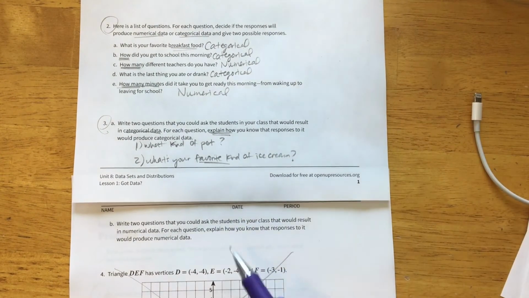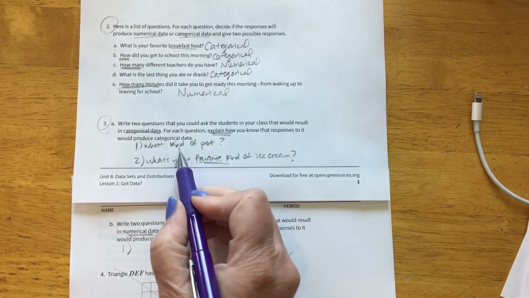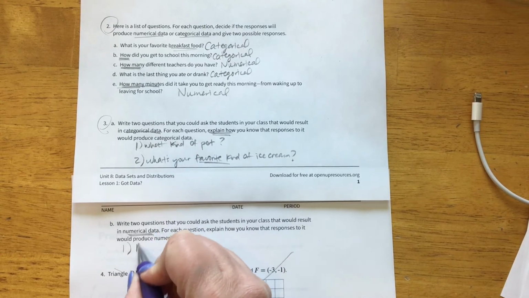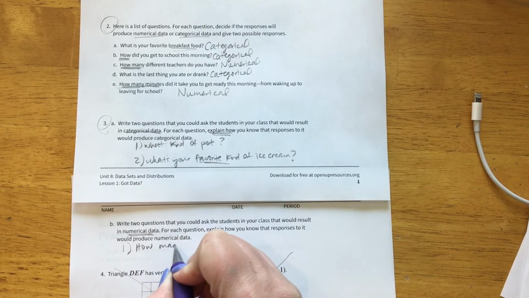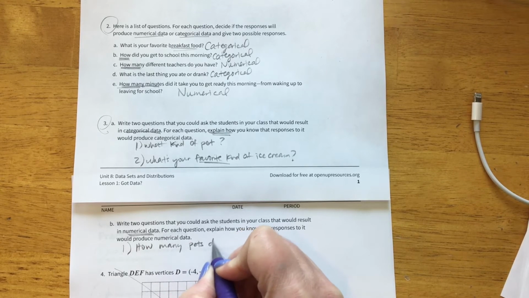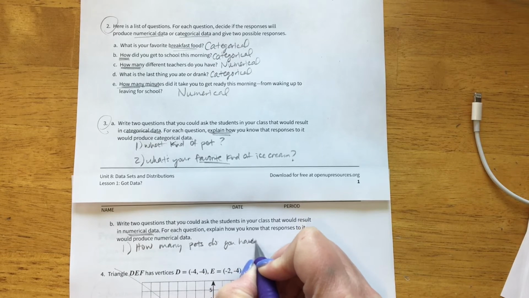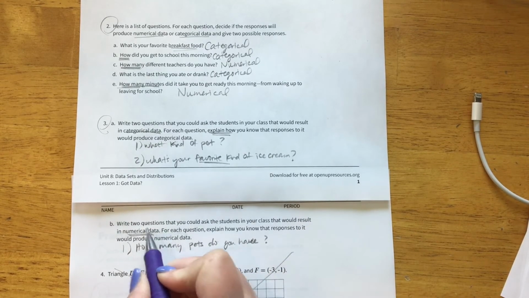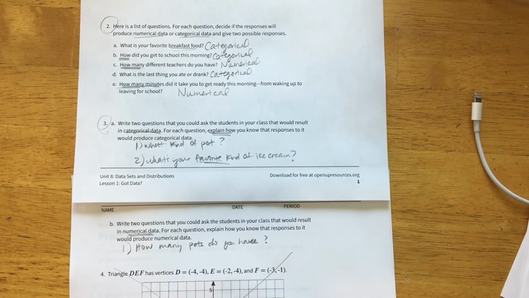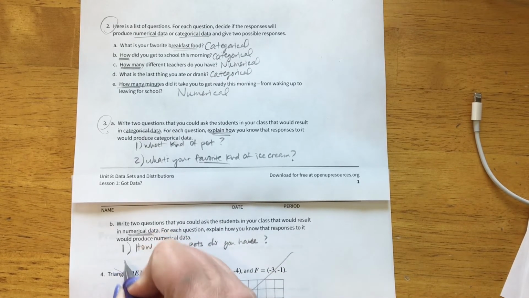Write 2 questions that you could ask students in your class that would result in numerical data. Okay, so here's the flip side of this. For numerical data, just like I almost did for number 1, we could say, how many pets do you have? Now that will give us a number answer, won't it? I have 2 dogs, or I have 1 cat, or I have 2 goldfish, right? It'll give me a number answer, okay?